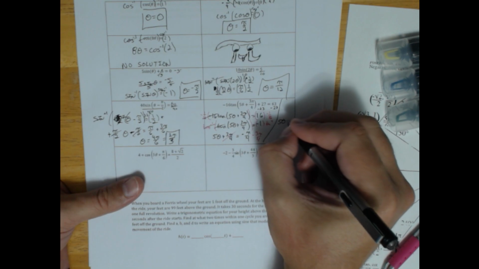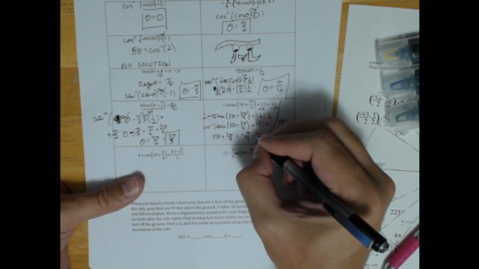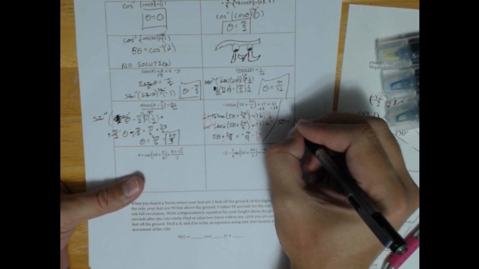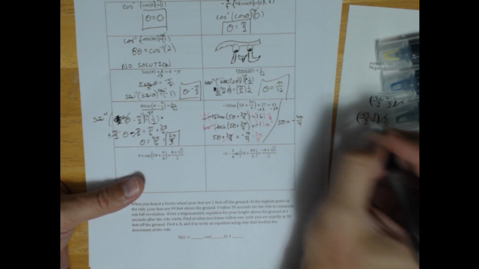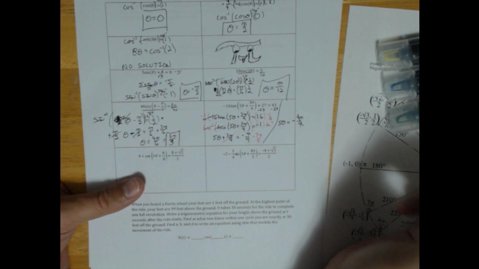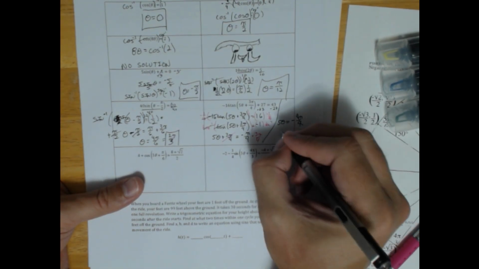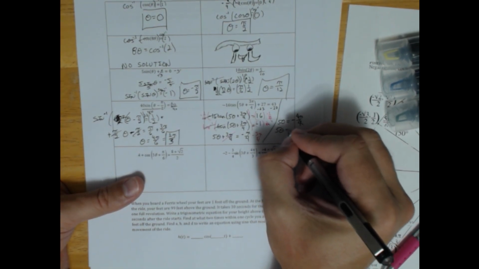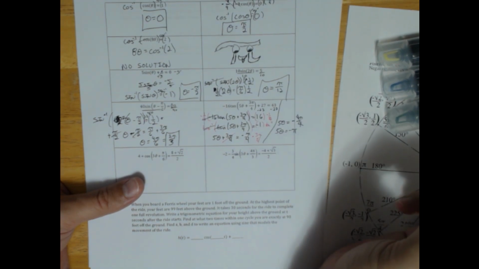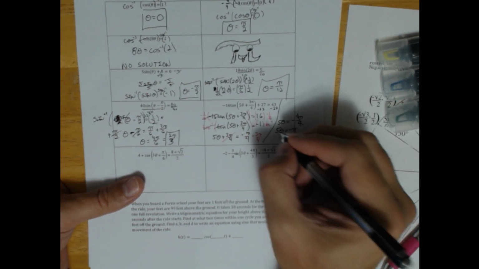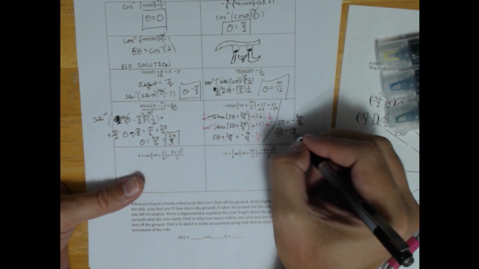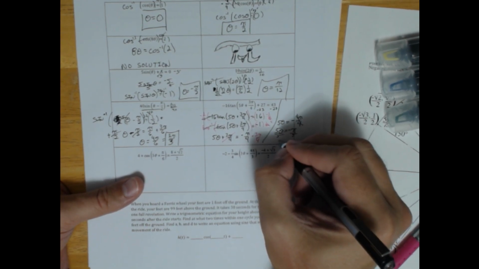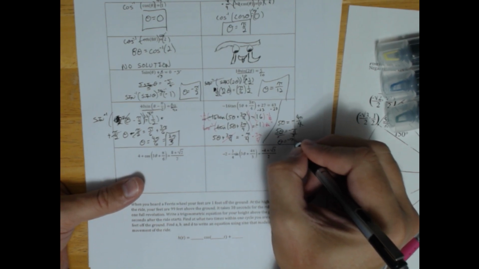And we get 5 theta is equal to negative 4 pi over 4, which is just negative pi. And then divide both sides by 5, and you get theta is equal to negative pi over 5.